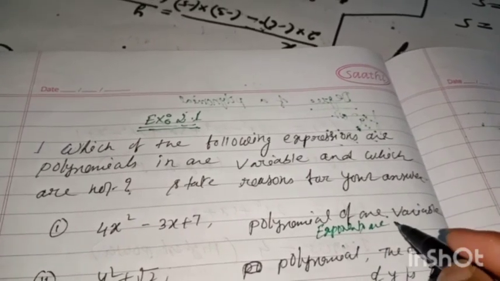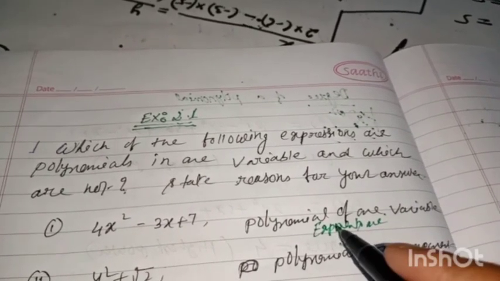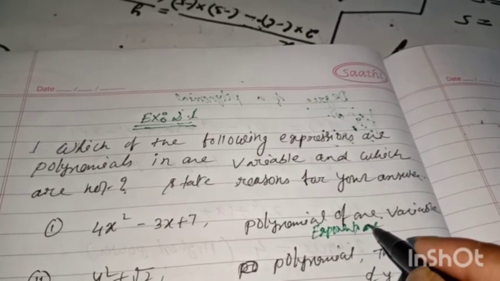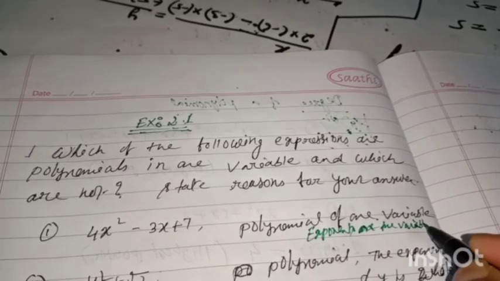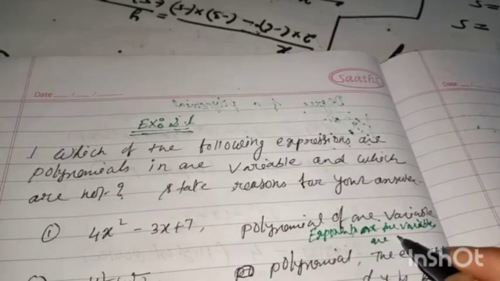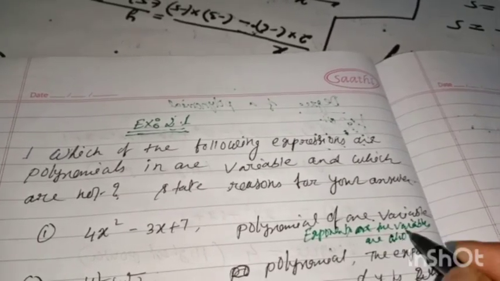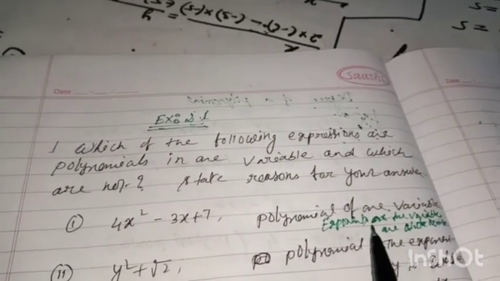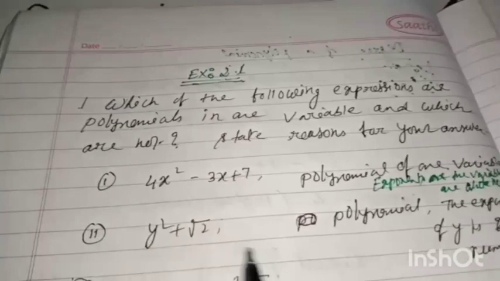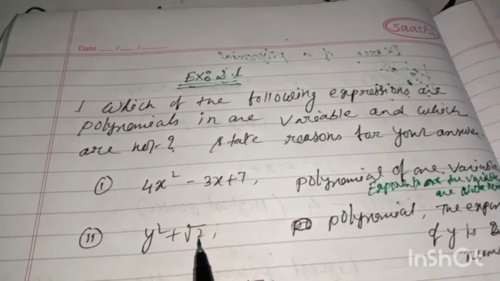and also the exponents on the variables are what? Whole numbers. So you can write this down also. Clear? Exponents on the variables are whole numbers. One more: y square plus root 2.